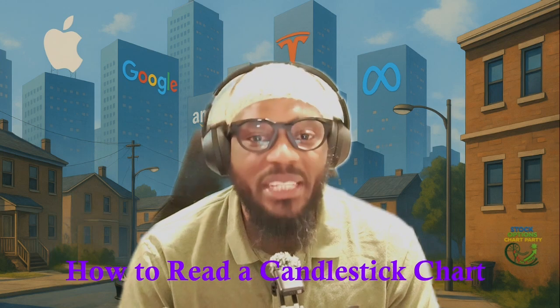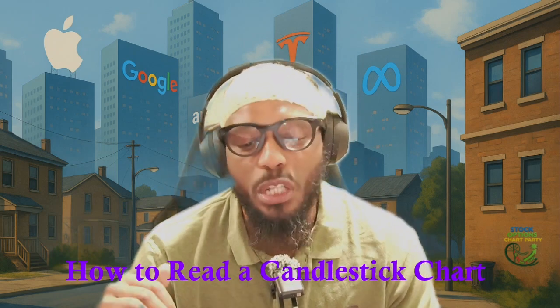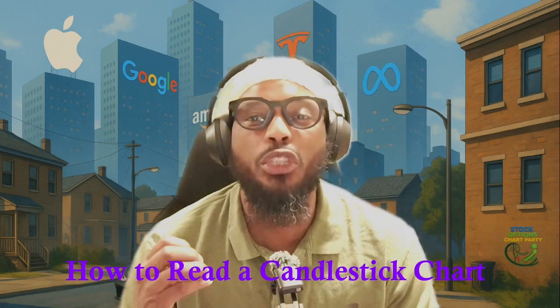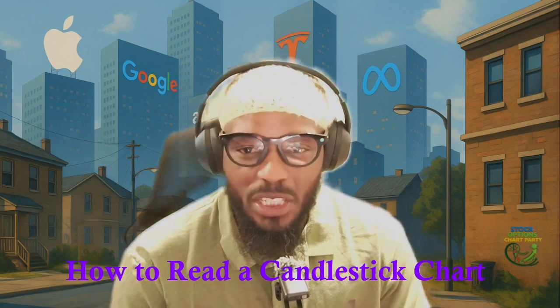A bullish candle usually means price pushed higher during that candle period. A bearish candle usually means price pushed lower during that candle period. The body of the candle shows the main move and how strong the move was. The wicks show rejection or weakness.